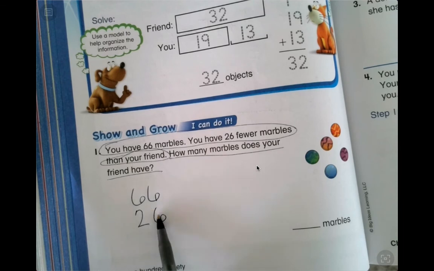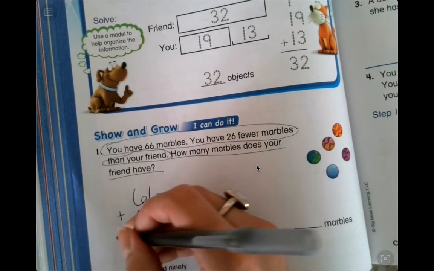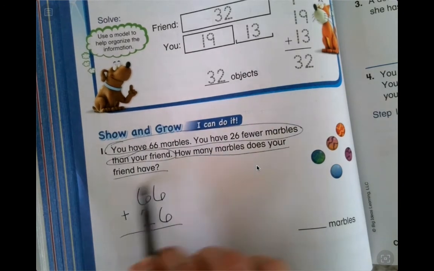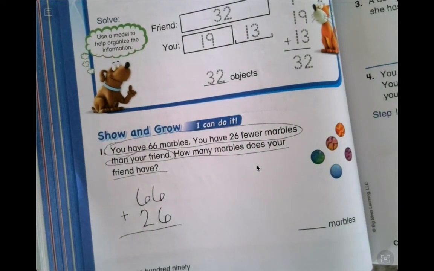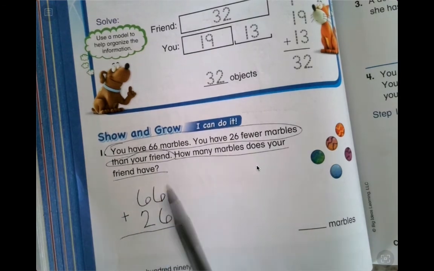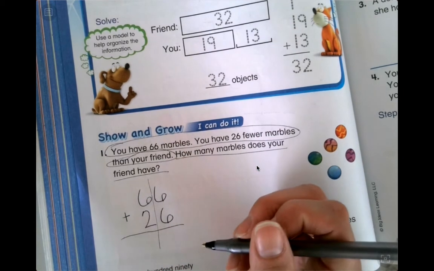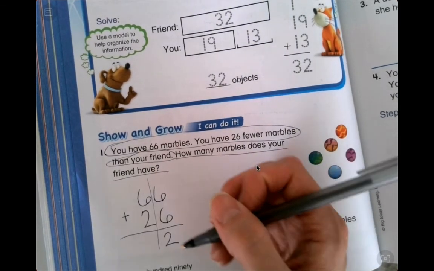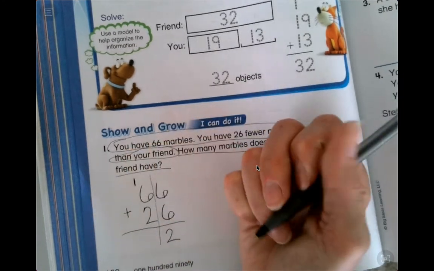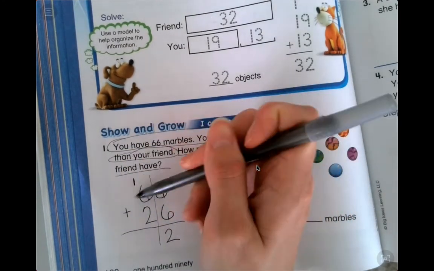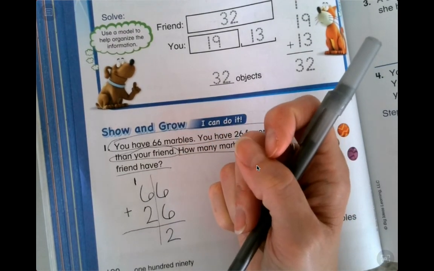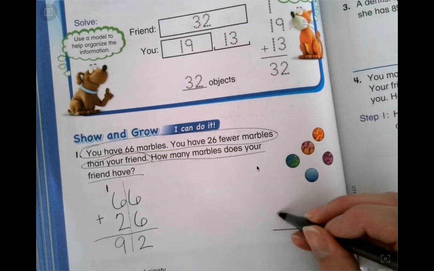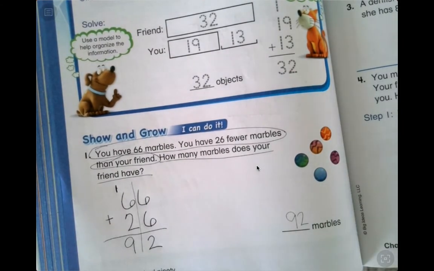So this is why I'm going to add 66 and 26, because this is going to be how much my friend has. So let's look at 6 and 6 together. I'm going to go like this. It is 12. So I'm going to put the 2 over there. And then 12 has a 10 in it, right? So I'm going to put the 10 over there. So now I have 1 and 6 and 2. Very good. It is 9. So how many marbles does my friend have? 92.